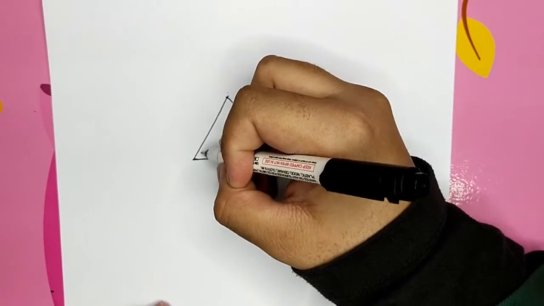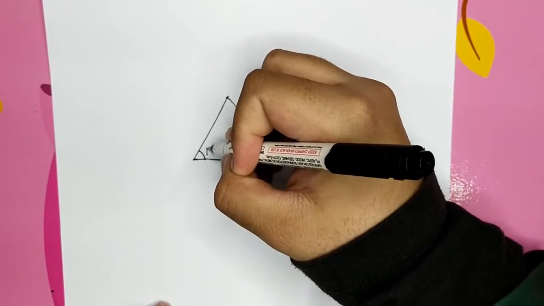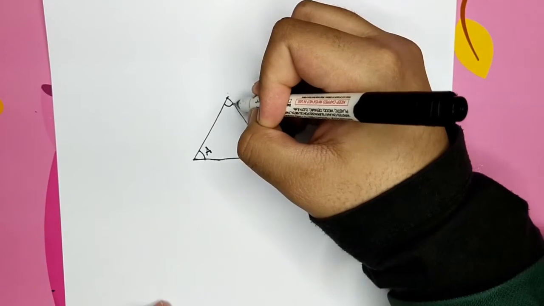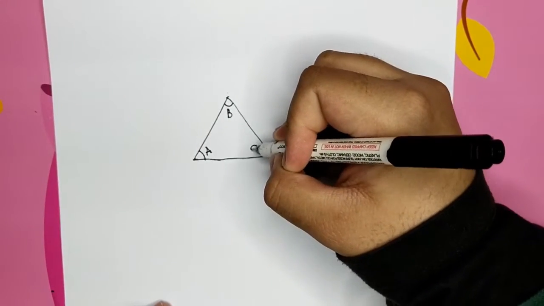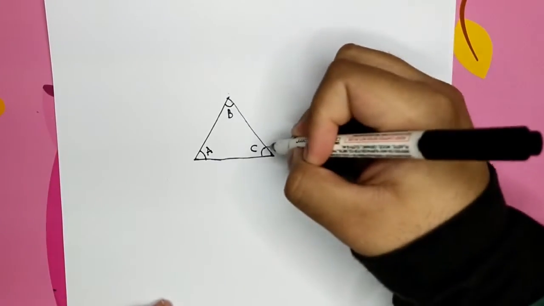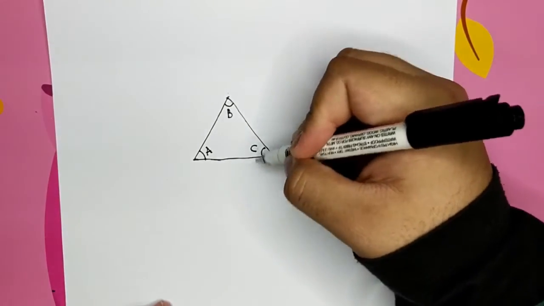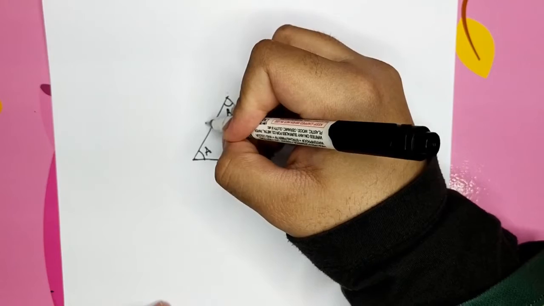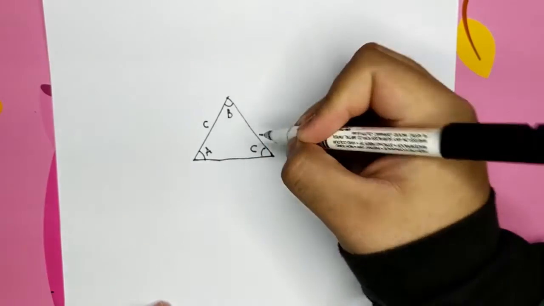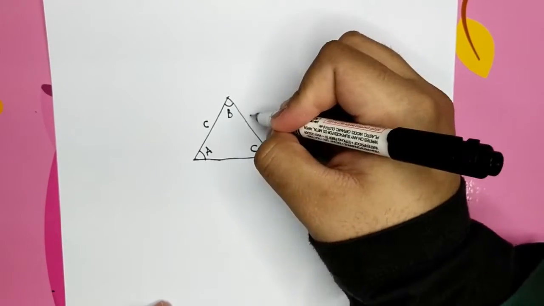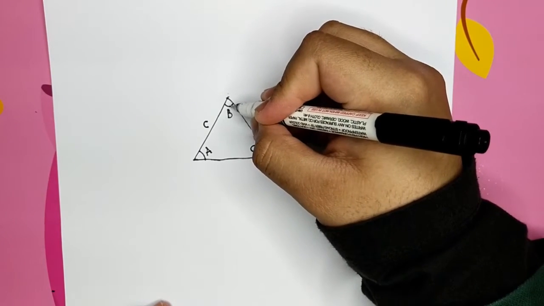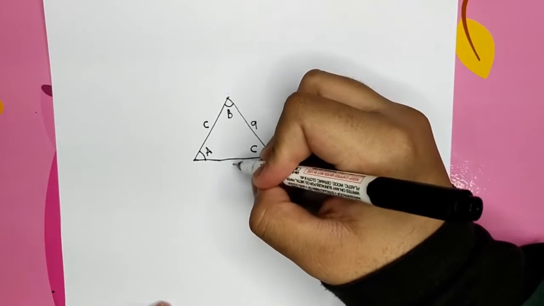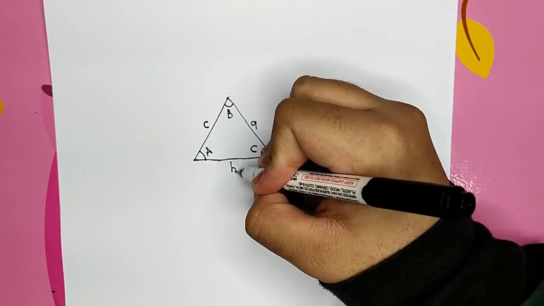Let's label this angle as capital letter A, this angle as capital letter B, and this angle as capital letter C. Then the opposite side of this angle, we'll label it as small letter c. The opposite side of this angle, we'll label it as small letter a. And the opposite side of this angle, we'll label it as small letter b.